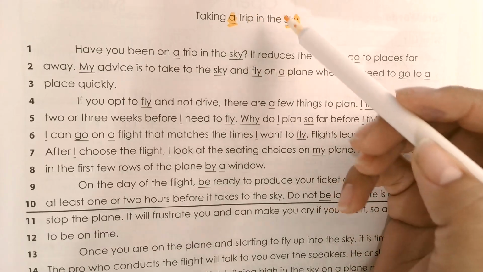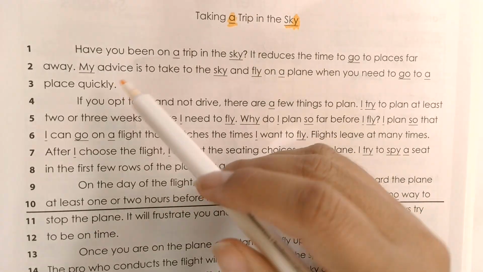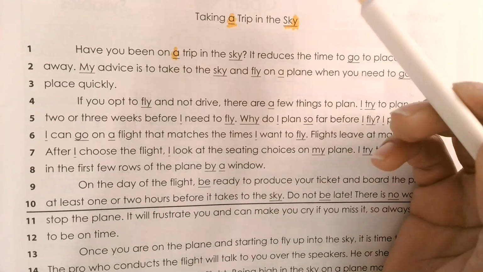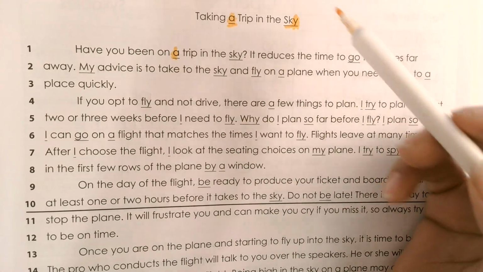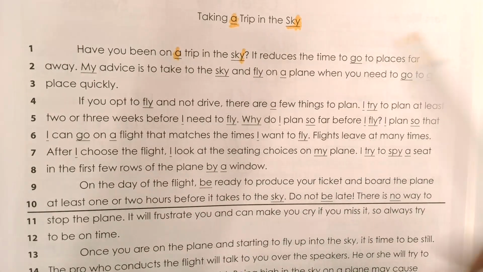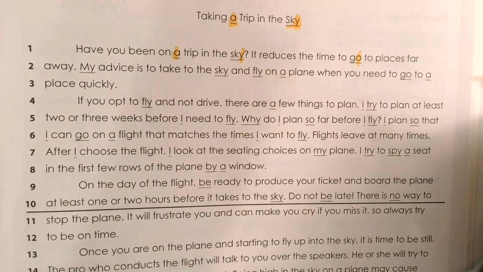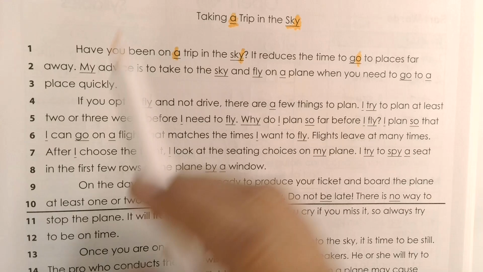Taking a trip in the sky. Have you been on a trip in the sky? It reduces the time to go to places far away.